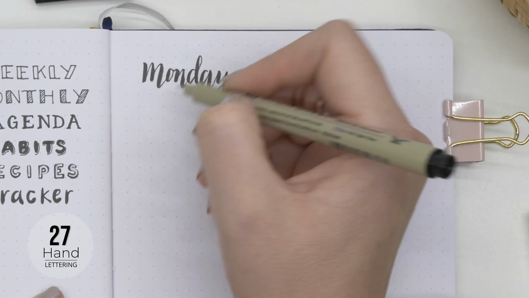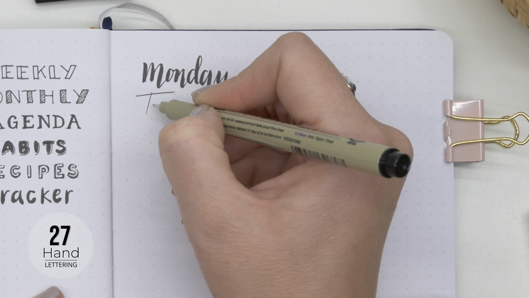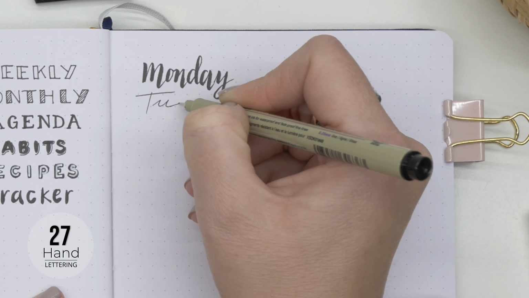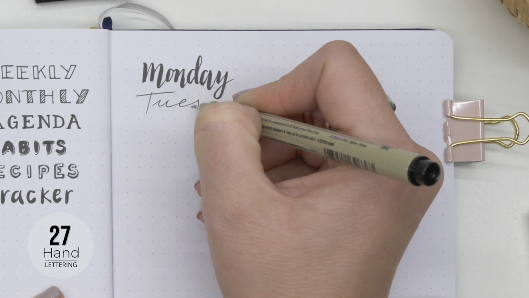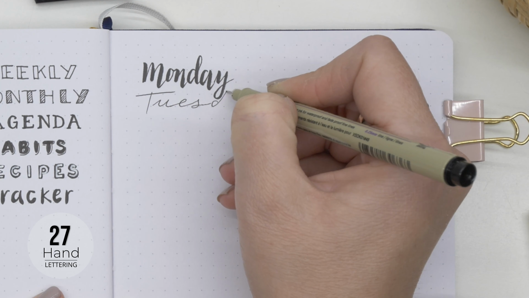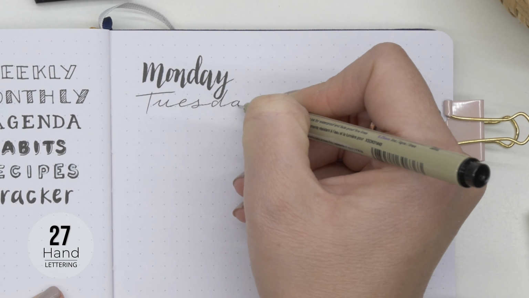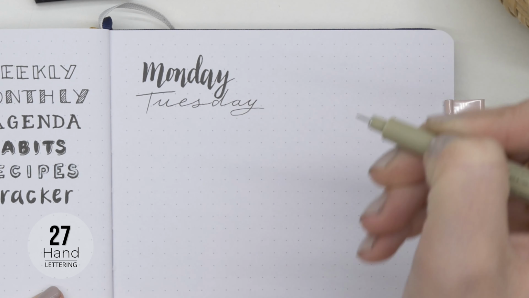Next up is a thin font that you use just normal script lettering, but you really extend out the kerning between the letters. So you're just adding a long stroke to stretch it out. This is really common in bullet journals, I've noticed.